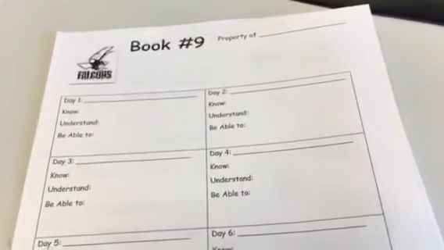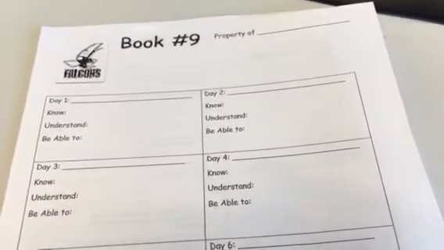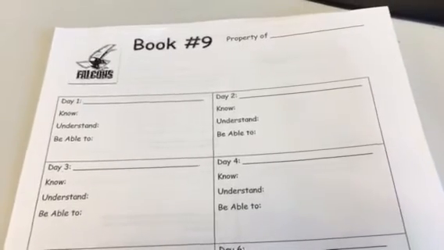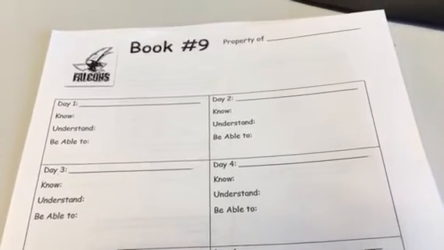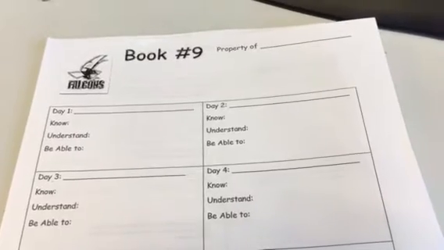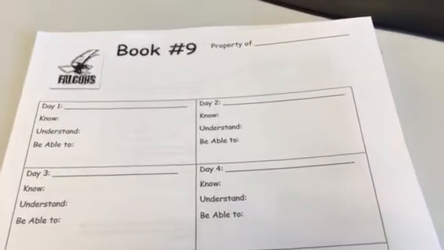All right, so we're in book 9. We'll go ahead and talk about the book 9 test when I get back, when that's going to be. But you did the bell work. That was the first star page. Let's go ahead and talk about the answers there.